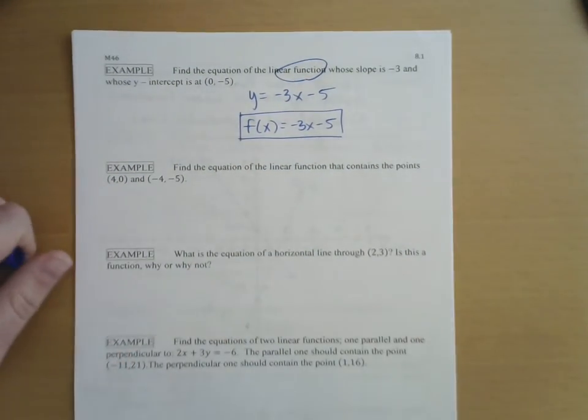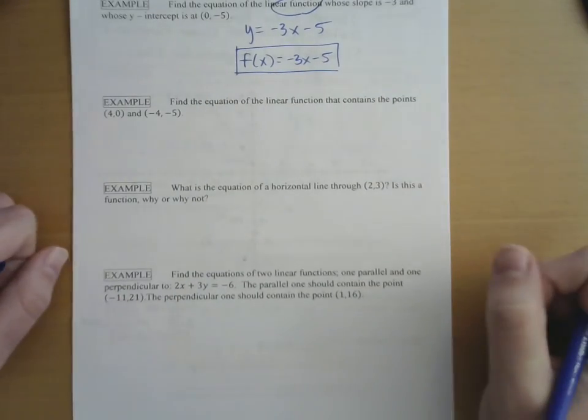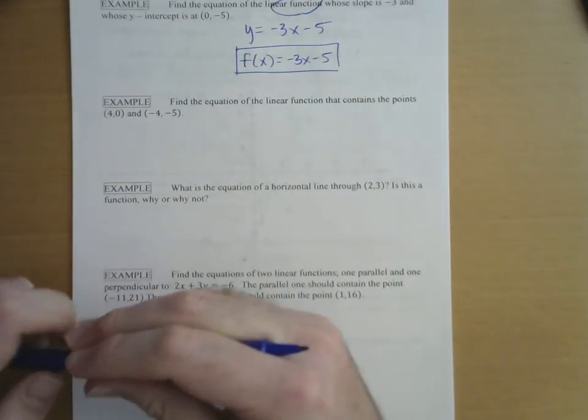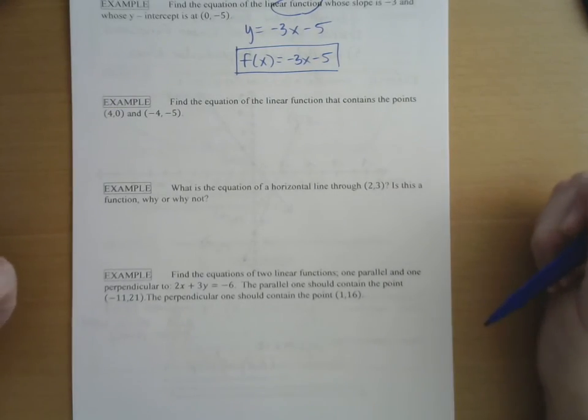And of course, that's the easiest version when it tells us the slope and the y-intercept, just like it was back when we were doing linear equations. The next example is slightly more difficult. Find the equation of a linear function that contains these 2 points, (4, 0) and (-4, -5).